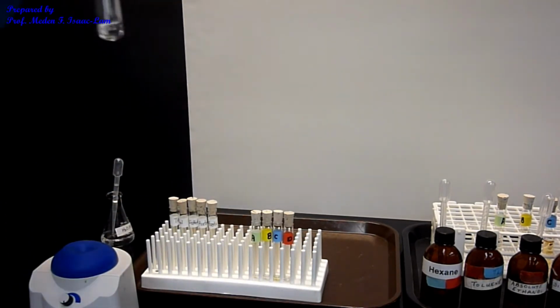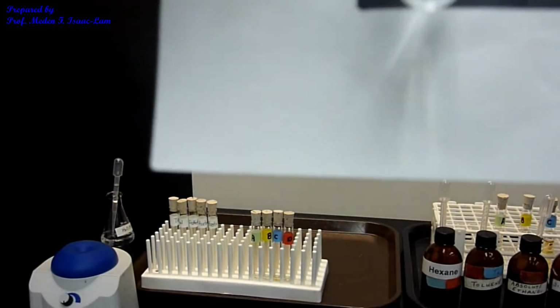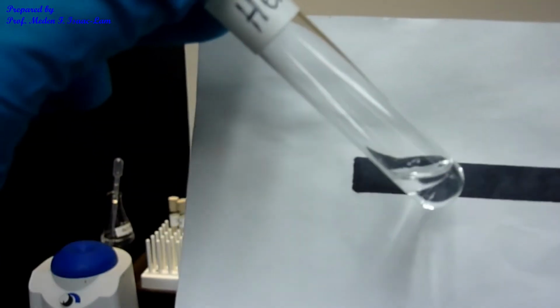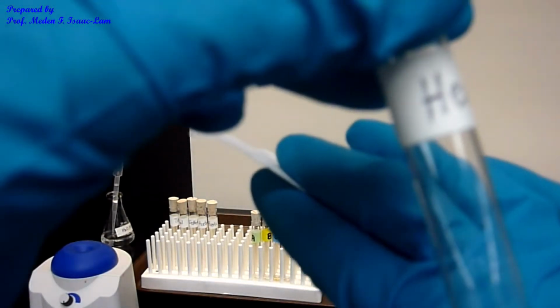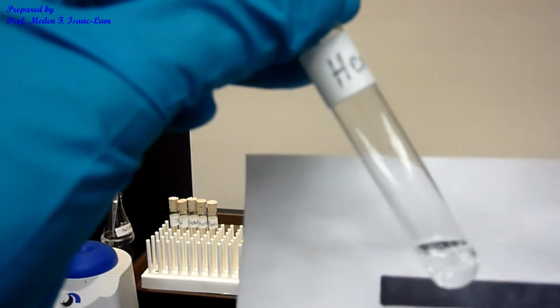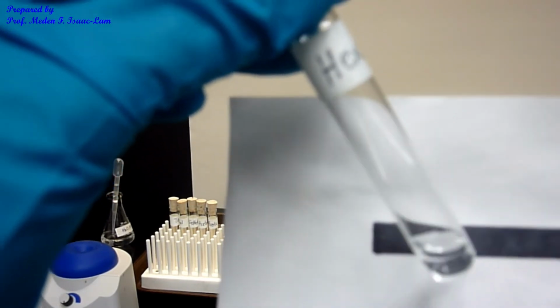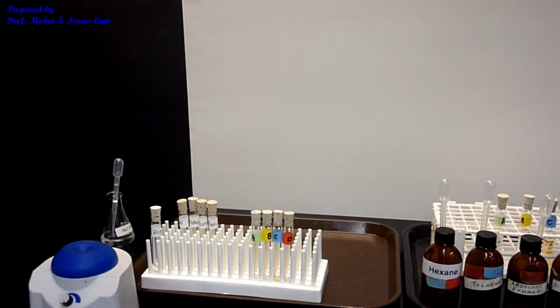So hexane over here. Is there a layer? Is it difficult to see? And now toluene.